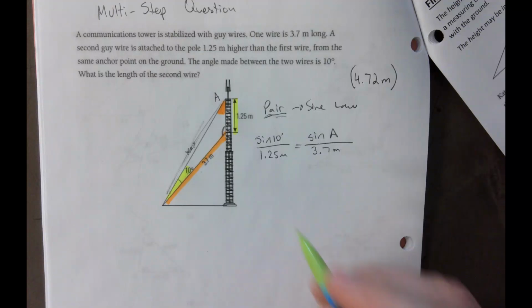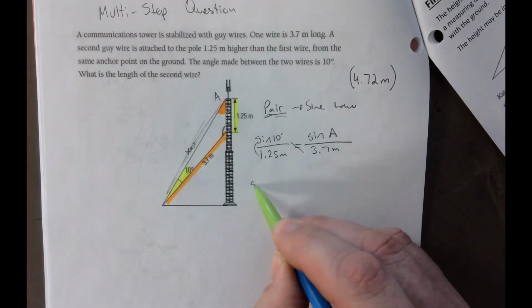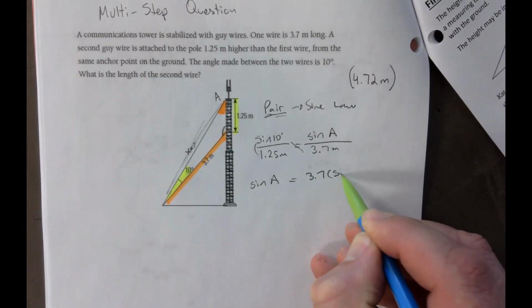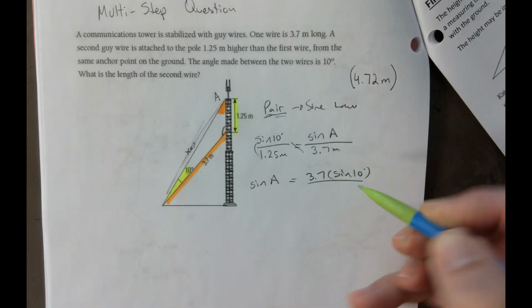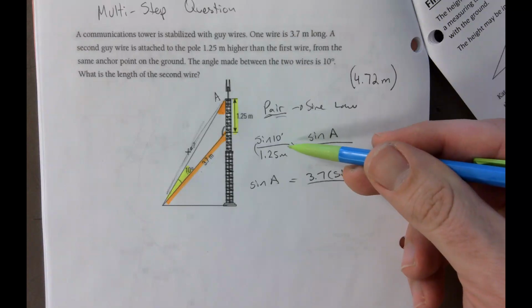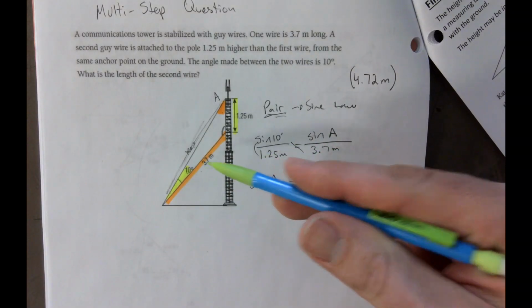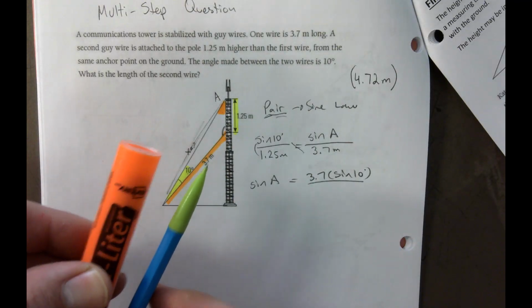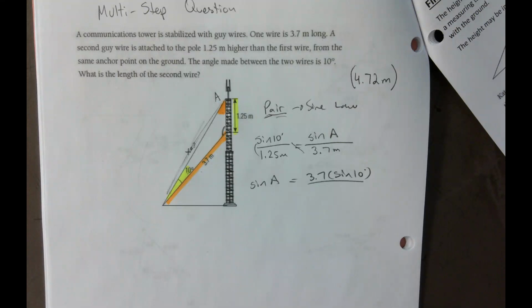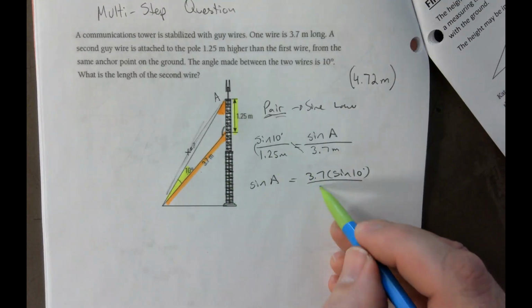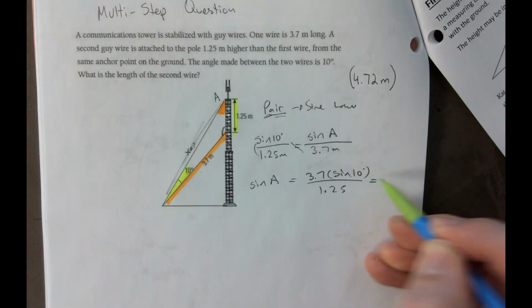Okay? Now it's just cross multiply and divide. So sine of A is equal to 3.7 times sine of 10 degrees. They're also big fans of small angles on the provincial exam, like sine of 3, sine of 4, and they will try to make it look realistic, because remember, a small number is a small angle, right? It's like a sliver. So don't let that throw you off. You know how to do this. Just believe in yourselves, okay?